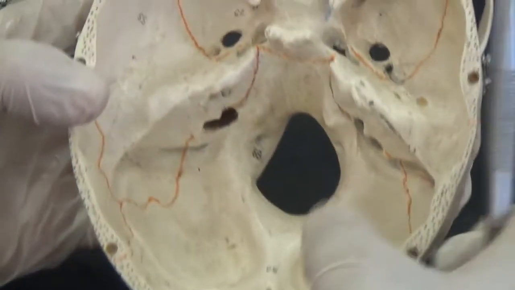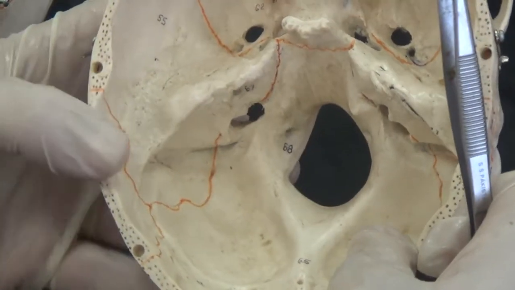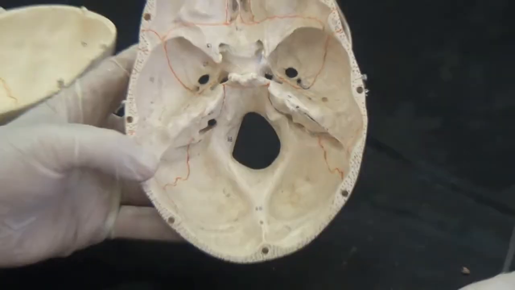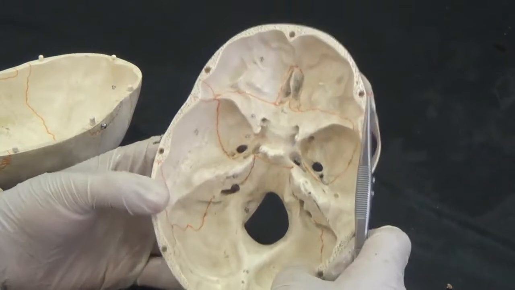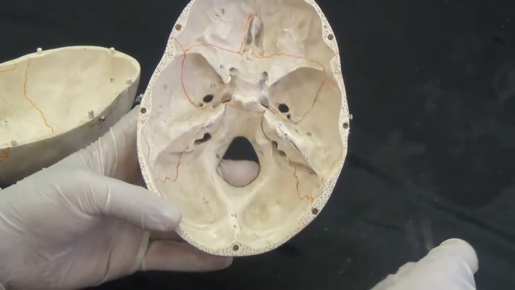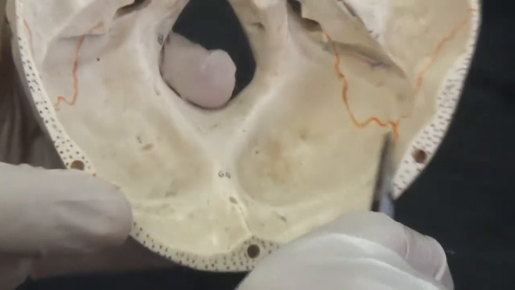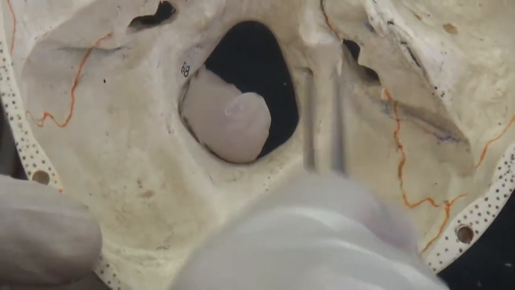So all these are contents of the foramen magnum.